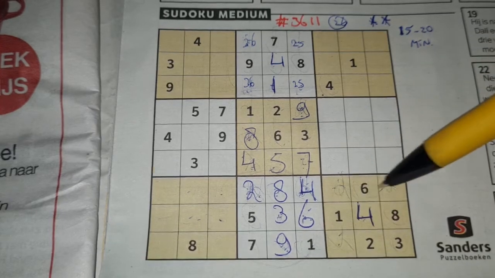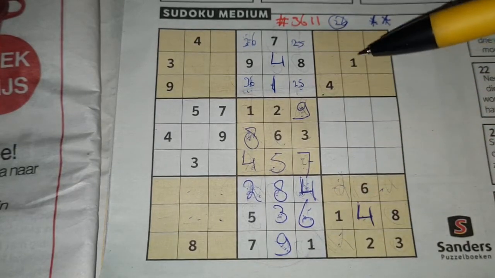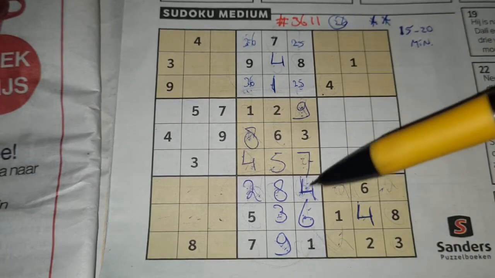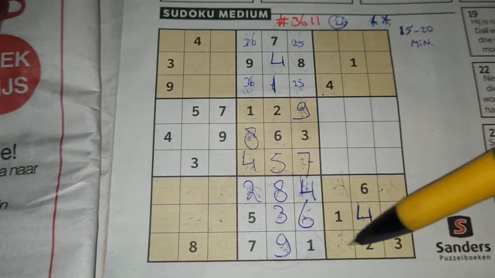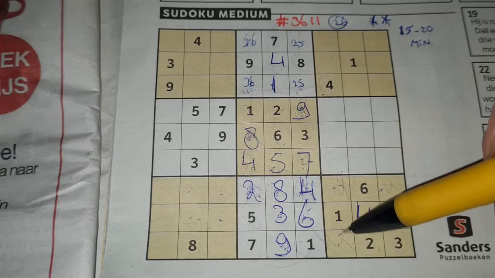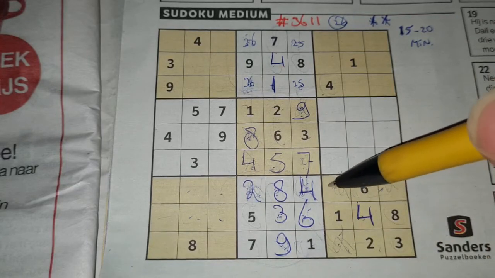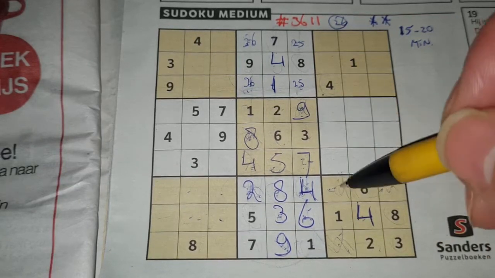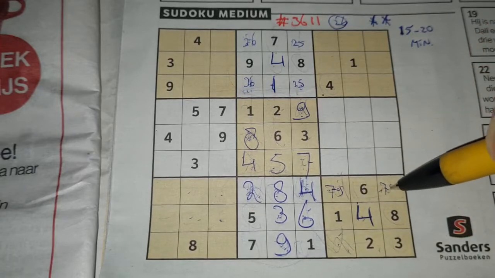Well, 3 missing numbers in this big square. 2 of those missing numbers are the 7 and the 9. We see here the 7 and the 9 in this row, the last row. So no 7 and the 9 in this box. The 7 and the 9 goes in those 2 boxes as a pair. 7 and the 9, let me mark those 2 boxes.